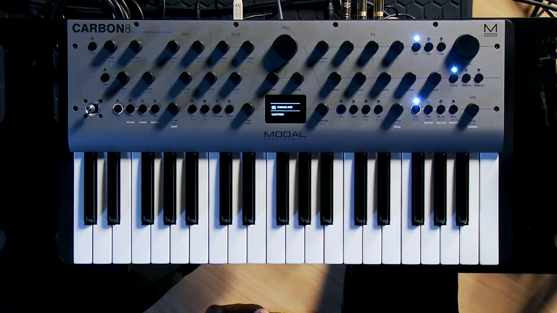I'm going to be showing you Modal's instrument called the Carbon 8. This is a very unique instrument. They call it an experimental synthesizer, and after working with it for just a few short weeks, I understand why. I'm going to cover a few of the specifications and then we'll get right into sound.